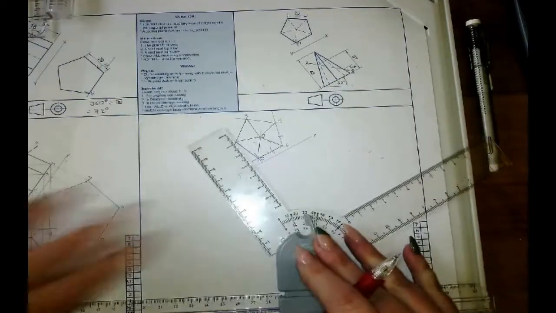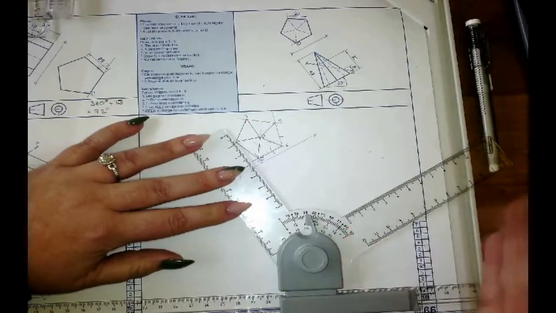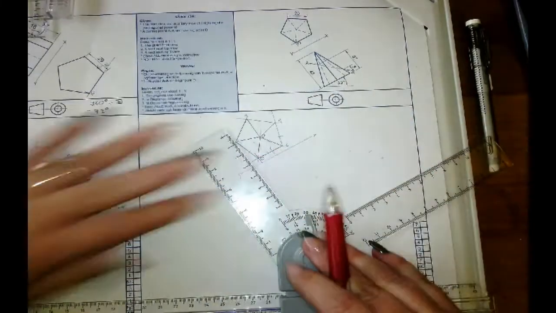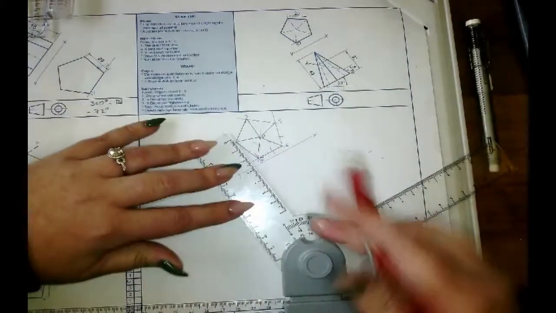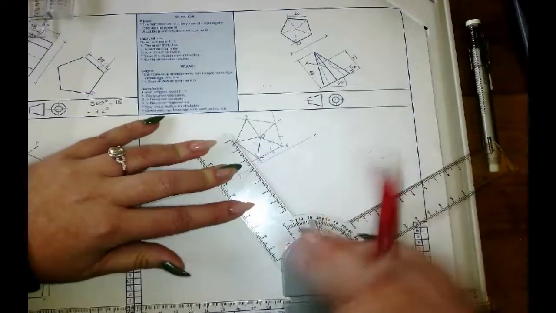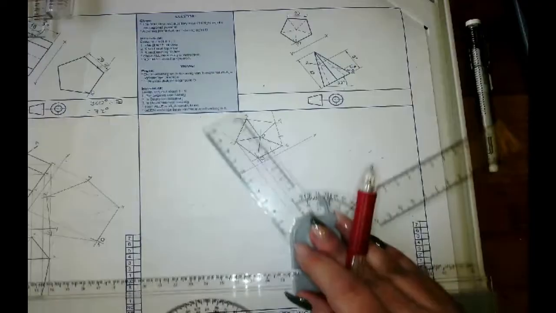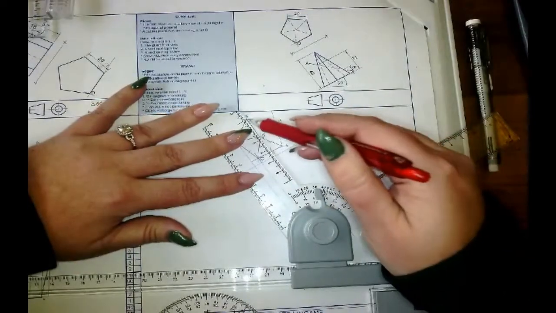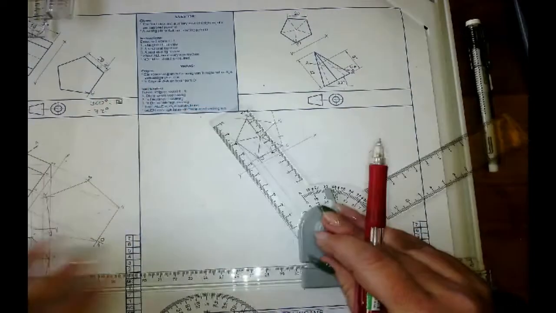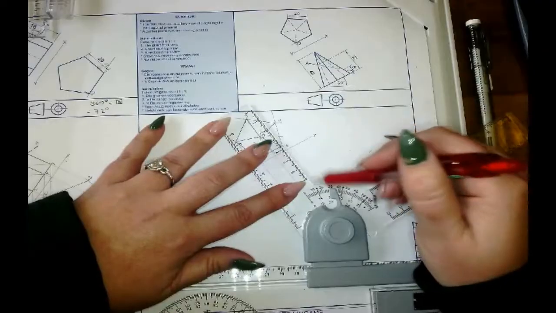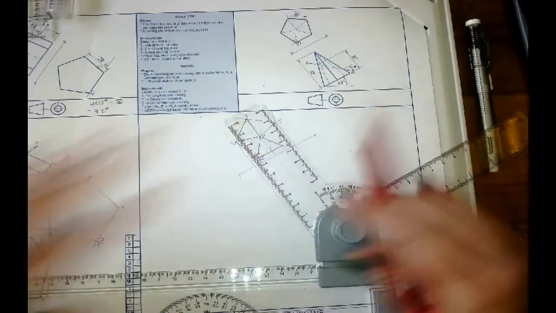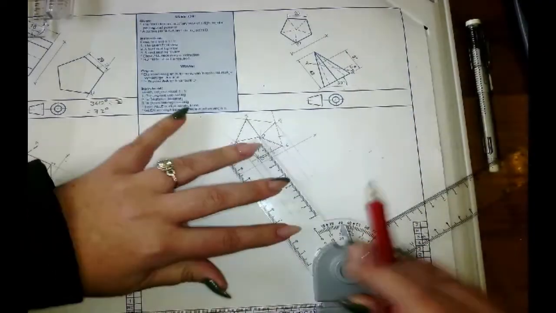And then opposite to that of a 30, we have a 60 degrees. So my projection will be on a 60-degree angle in construction of all 5 corners of my pentagon. Just want to extend these ones a little bit.